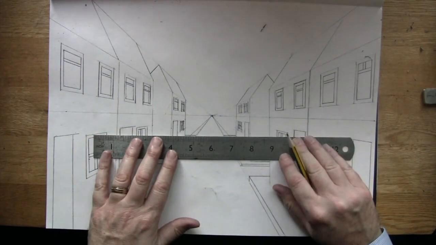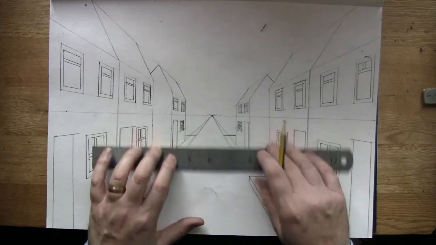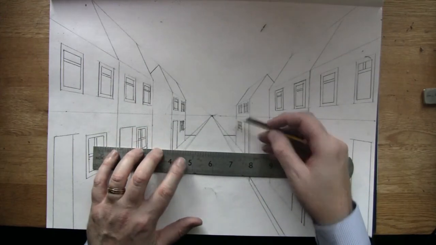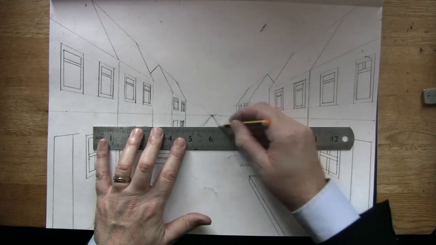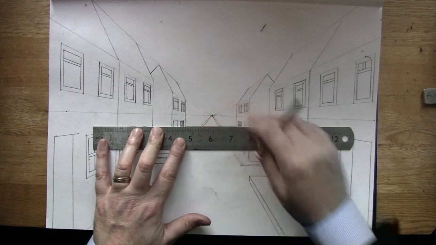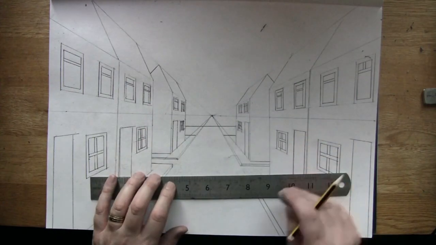I then want to move my ruler up just a little bit to give the indication of a road between there and there. So we're going to do a road going across. And this again is another horizontal line going across my page. So parallel with the middle line, parallel with the bottom of the page.